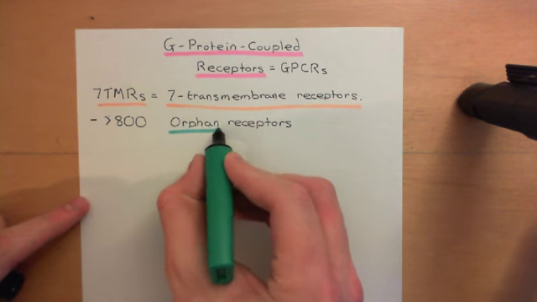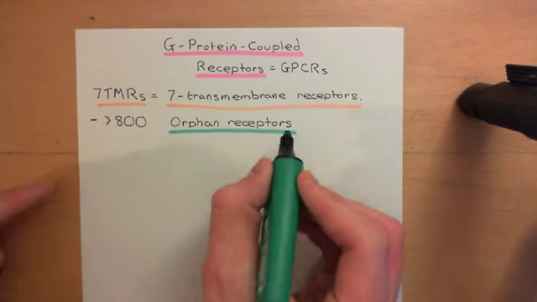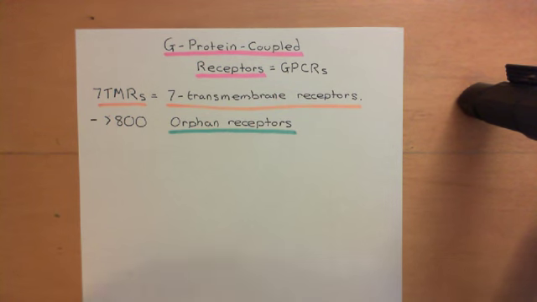Right. So in humans alone, there are more than 800 different G protein coupled receptors. If you go to all different life forms that we have studied, the number that we have now found is over 30,000 G protein coupled receptors, and that will grow and grow as we go to more and more life forms.